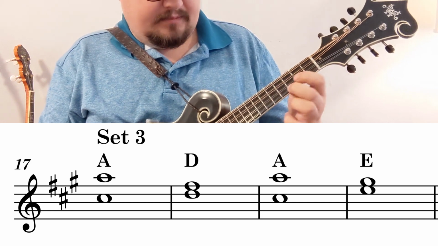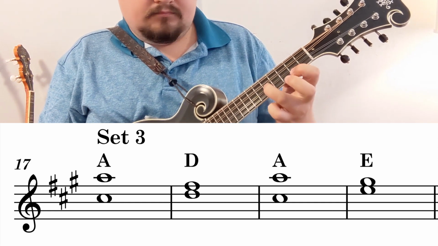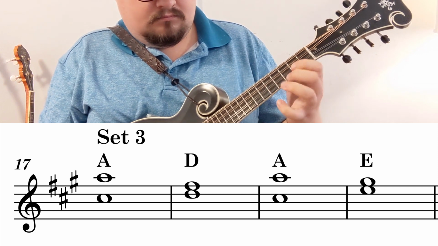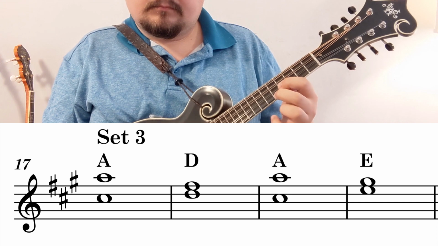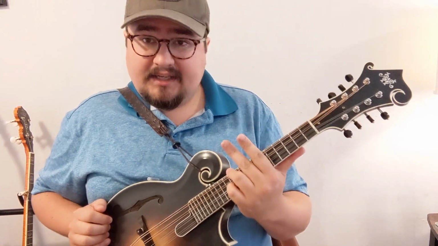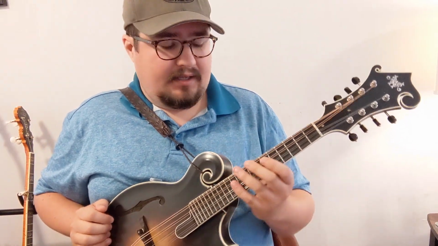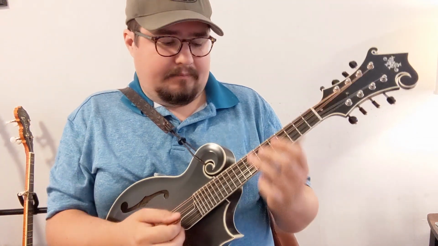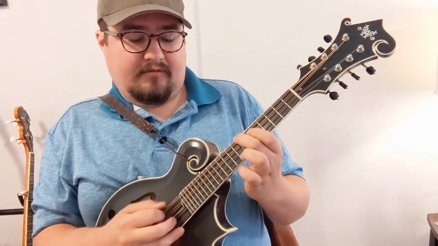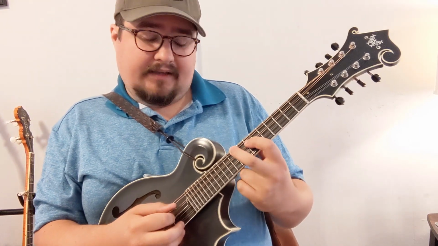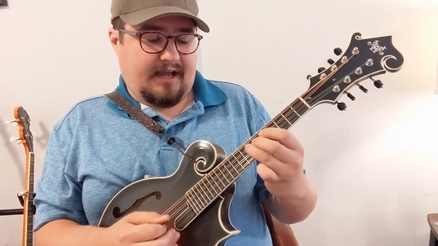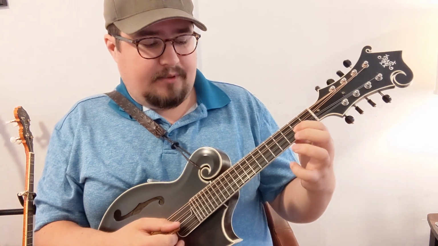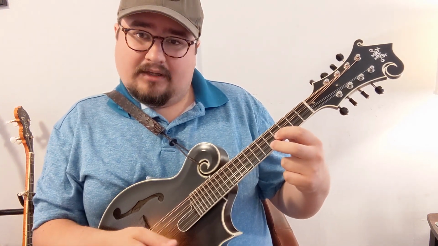So if I put all those together, those are the 3 double stop sets that have the root of the 1 chord in them. So by that I mean here we have the 5th of the 1 chord, the E, and the root, the A. Here we have the root A and the 3rd, and finally we have the 3rd and the A on top.